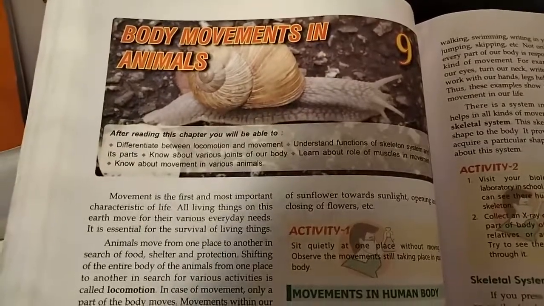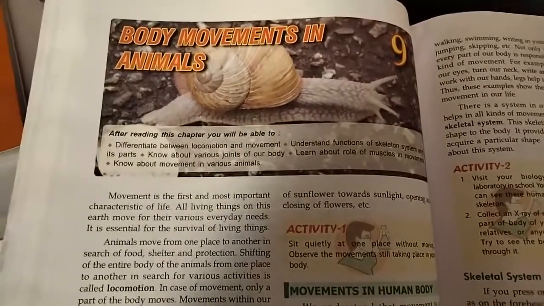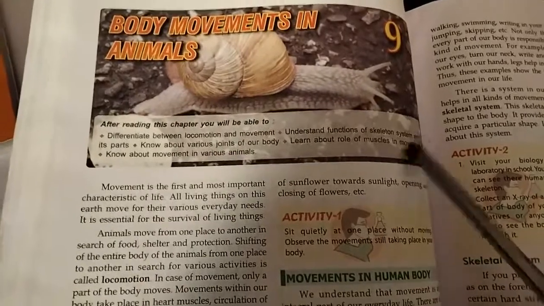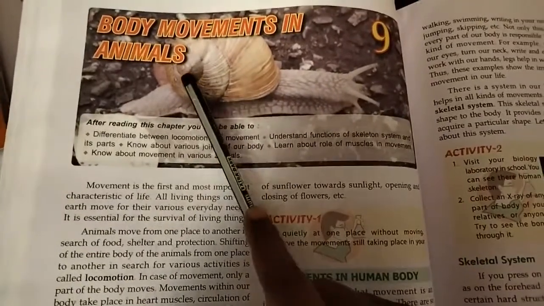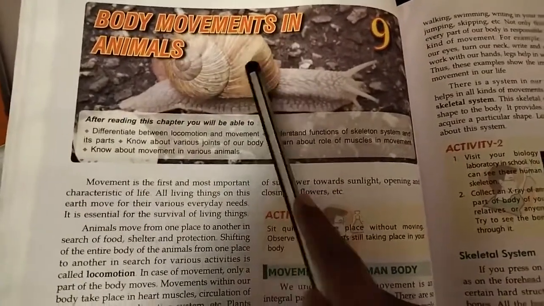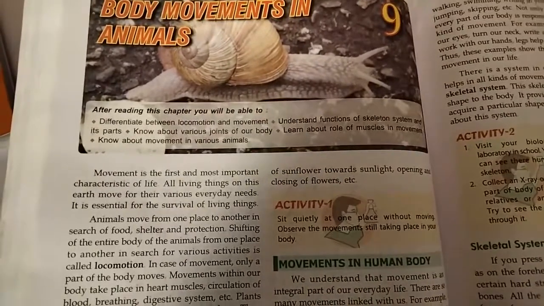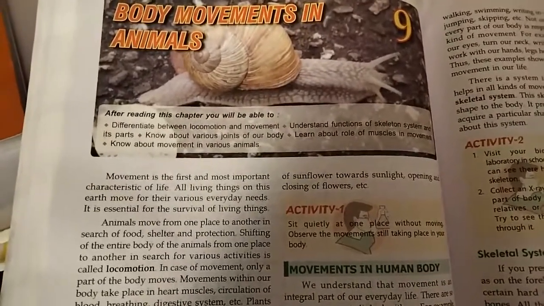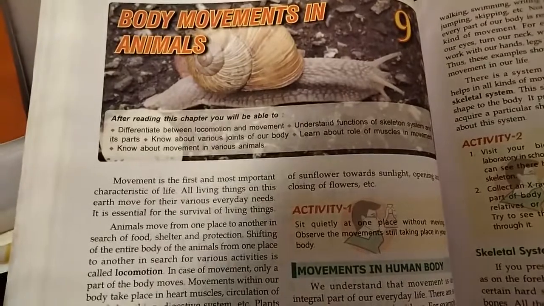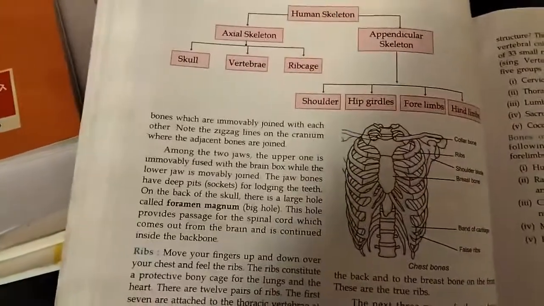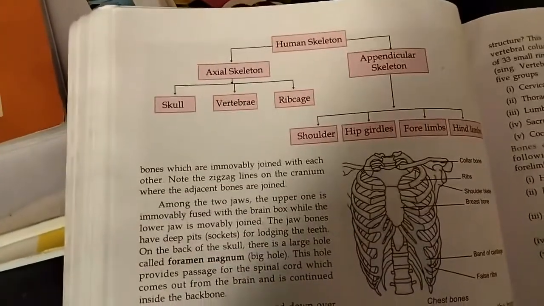Hello everyone, good morning. We are studying class 6, subject science, lesson 9. The topic was body movement in animals. We have completed page 112 and page 113. Today we will study page 114.